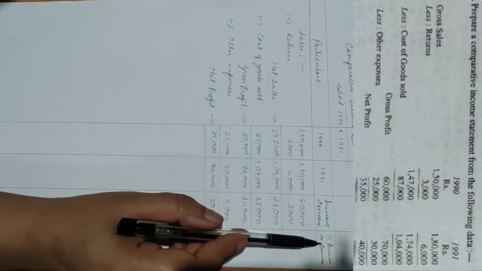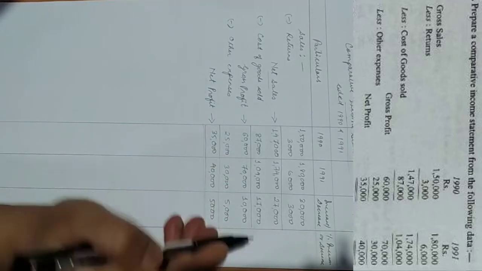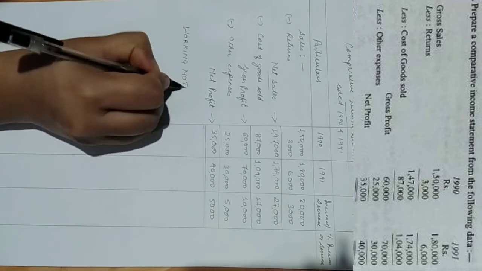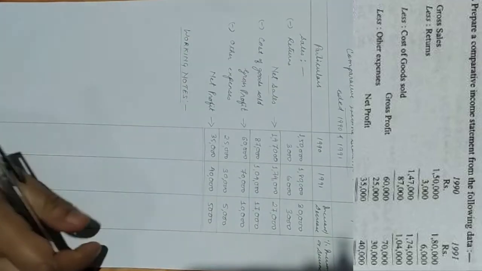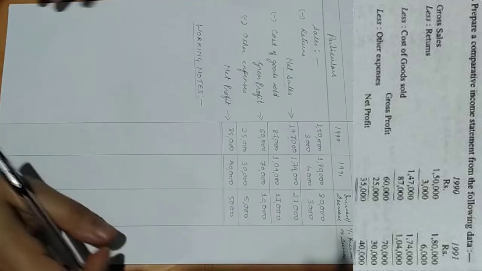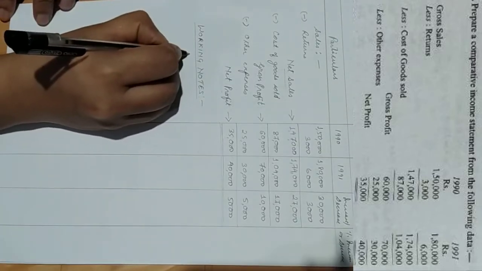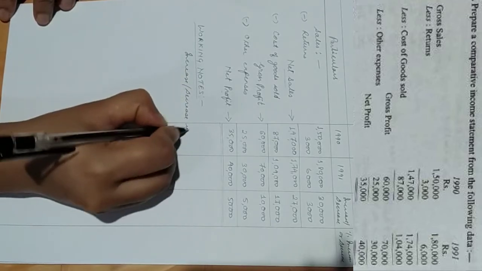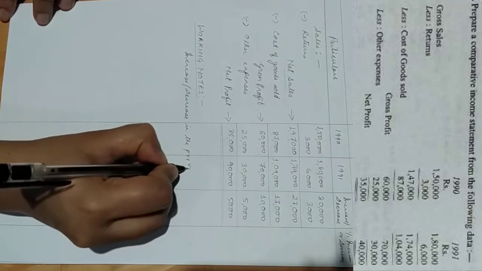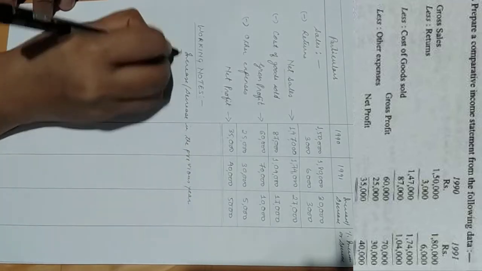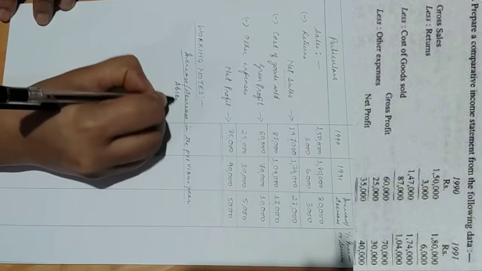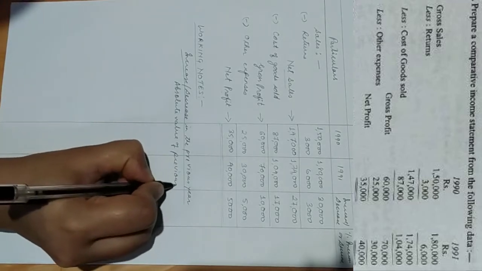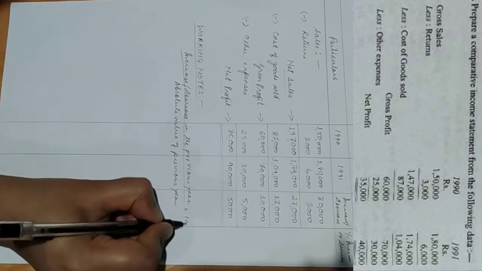Now we have to see how much percentage it has increased or decreased. For this reason, we have to do the working notes. The formula for working notes for calculating the percentage increase or decrease is the same thing. You have to see the increase or decrease in the previous year, divided by the absolute value of previous year, into 100.